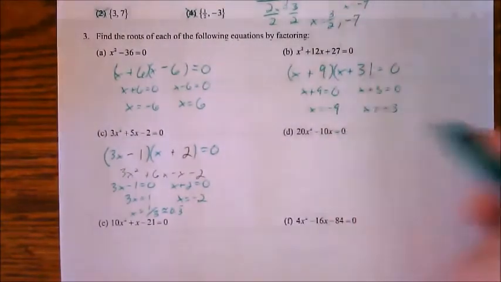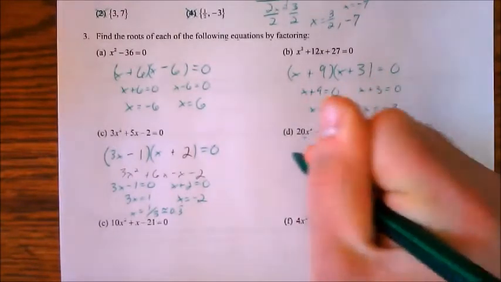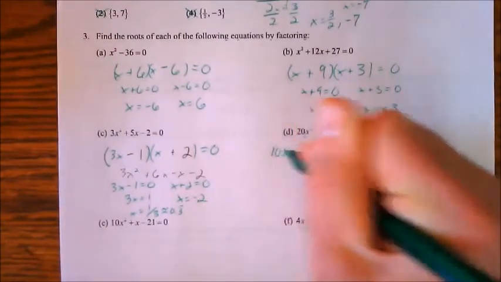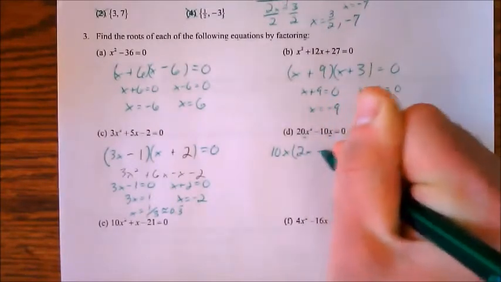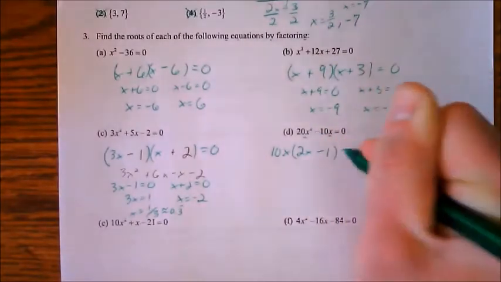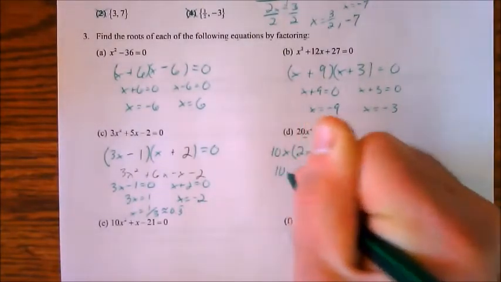Again, I know I'm going fast, but I'm just solving the equation. So either x equals 1/3. If you do that on a calculator, you're going to get 0.3 repeating. I'd keep it as 1/3, and then negative 2.